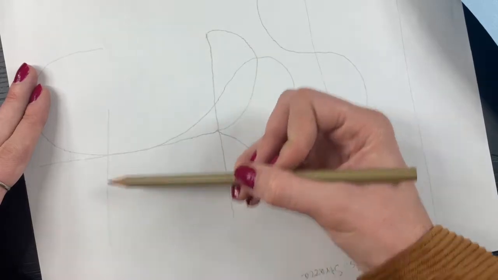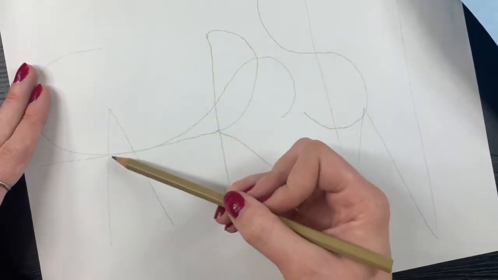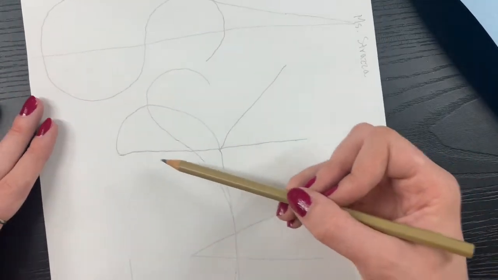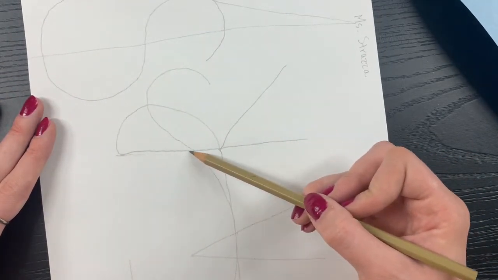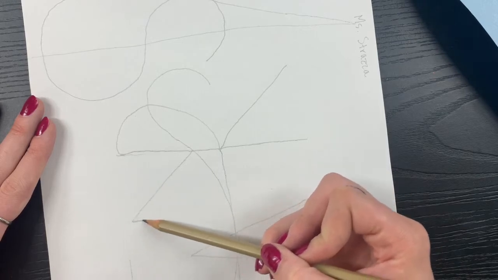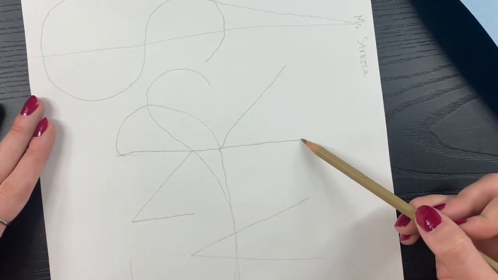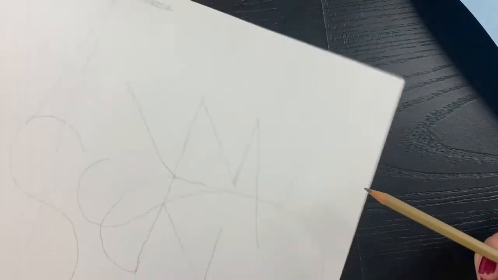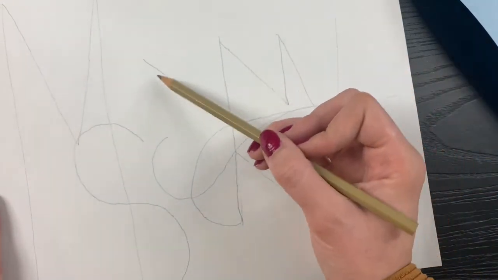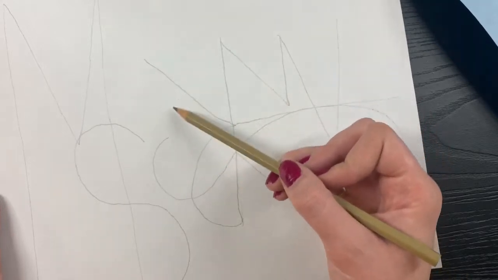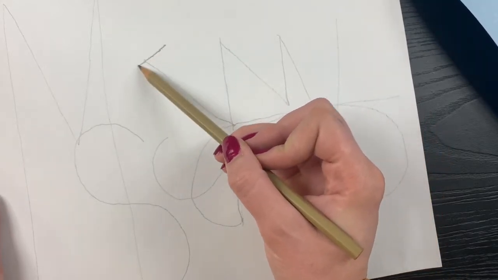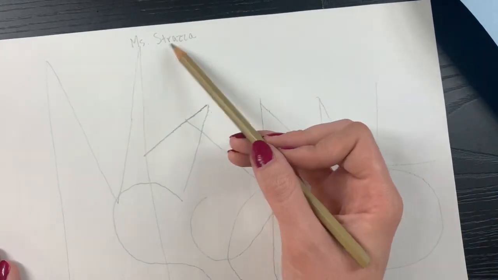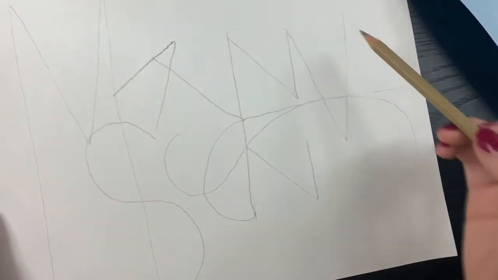Now I have a letter A I need to add. I'm using some lines that I already created to make my A. Now I have two letter Z's. I'm going to use the T and the R to make my letter Z's. Now I have one more letter A to do. I want you all to take your time planning out where you want your letters to go and how you would like them to overlap. You can pause the video here if you would like.